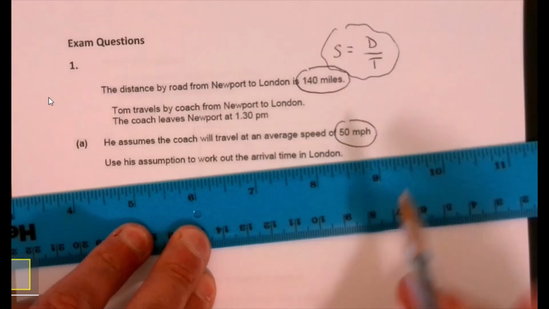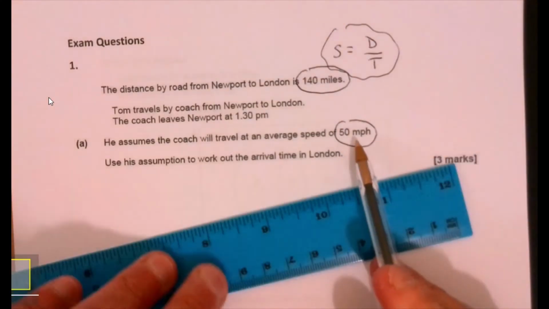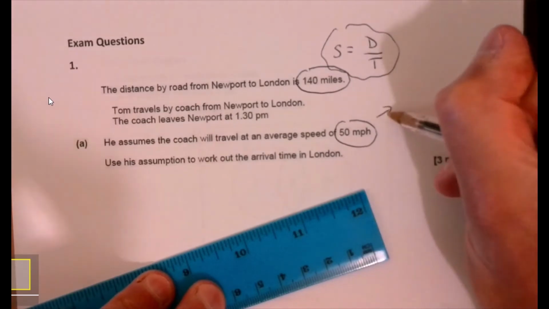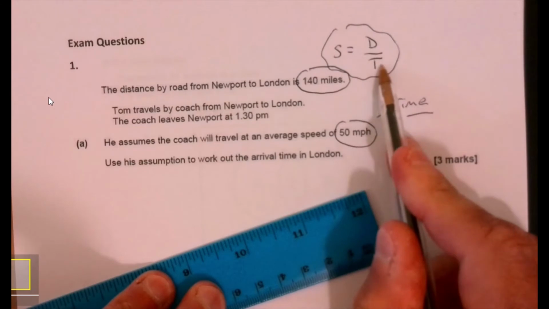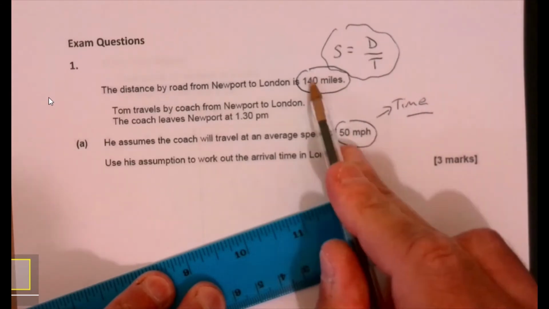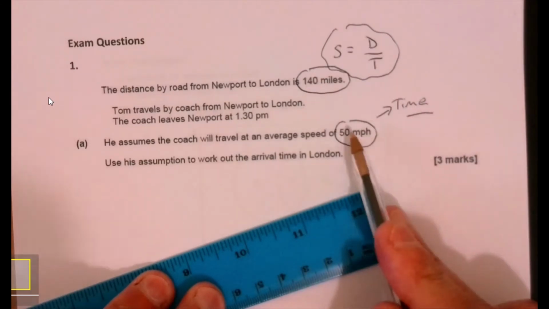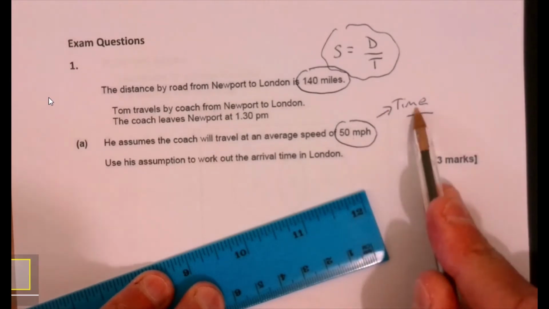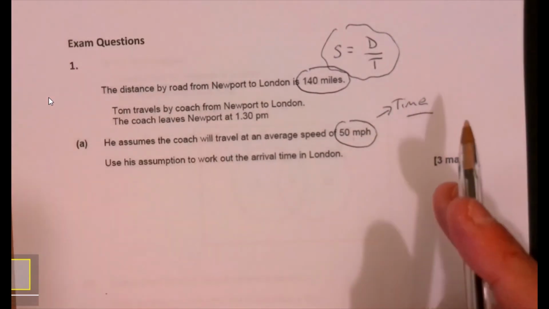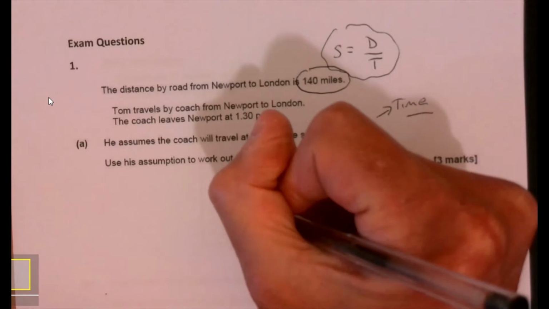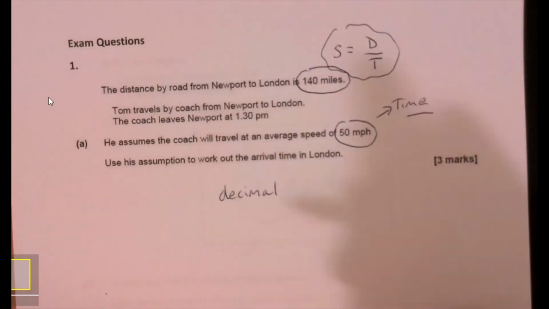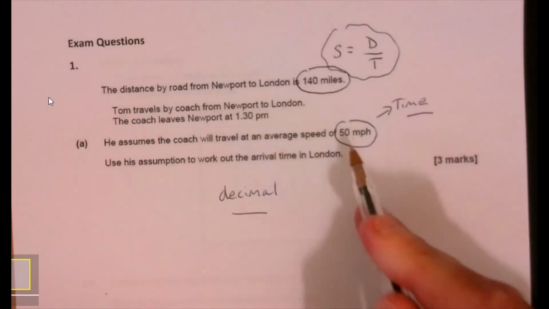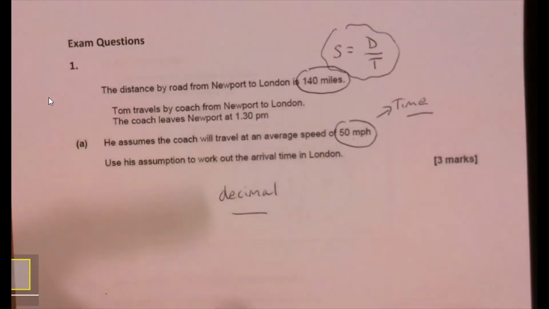So that means I need to work out the time. All right, we're going to need to work out the time. So you're going to need to rearrange this. You've got the distance, you've got the speed, so you should be able to work out the time. Now, something else to be cautious about is time is not decimal. Okay, when you do this, you'll get a decimal answer. So you need to think about how many minutes that is.